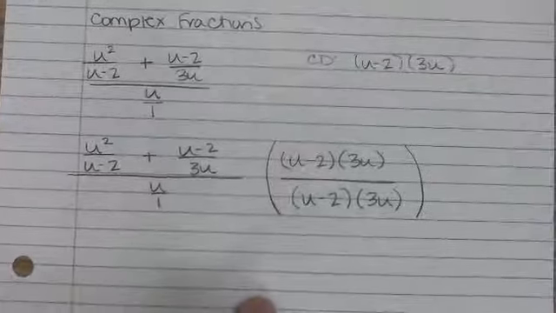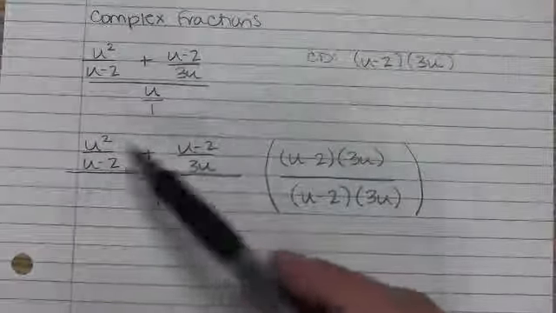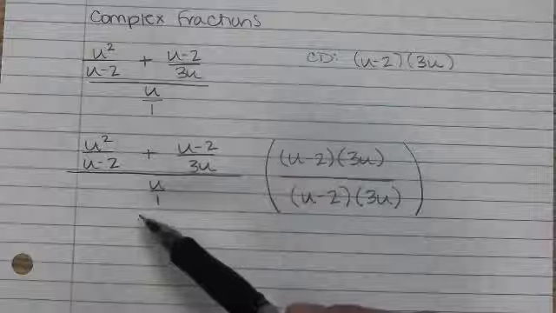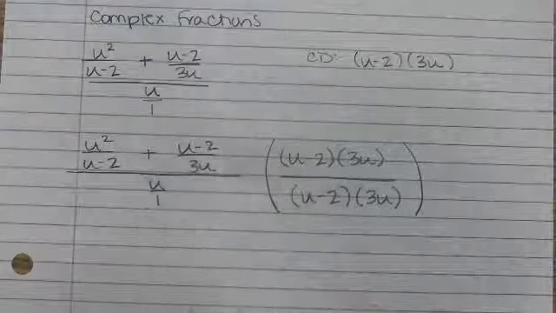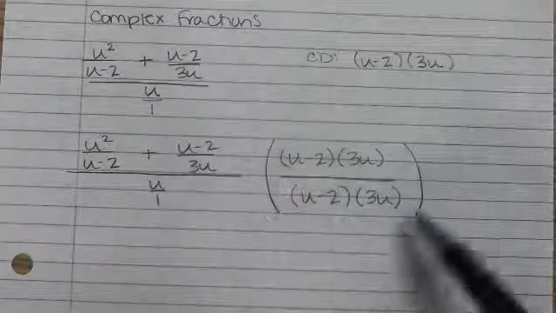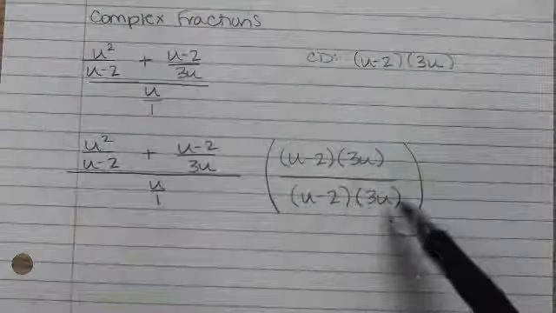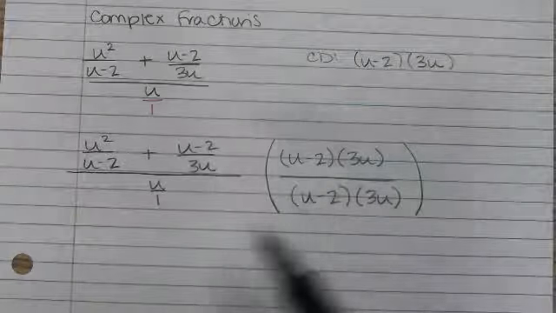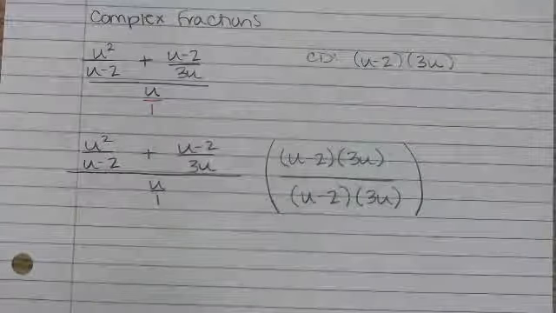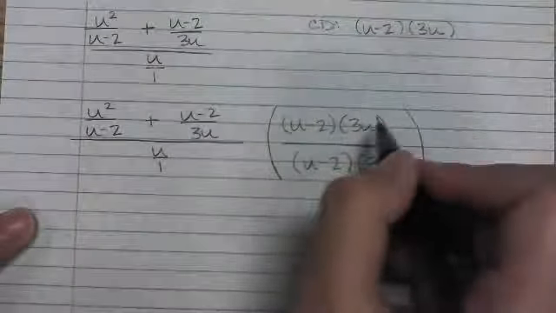What you could have done is gotten a common denominator on each one of these, like we did on the previous example, and then you could do keep, change, flip. So that is always an option. But I was looking through the calculus teacher's notes, and she did it this way, and it made the whole process a little bit quicker, which is why I'm showing you how to do it this way. Okay, so what we're going to do is distribute the top to each piece.